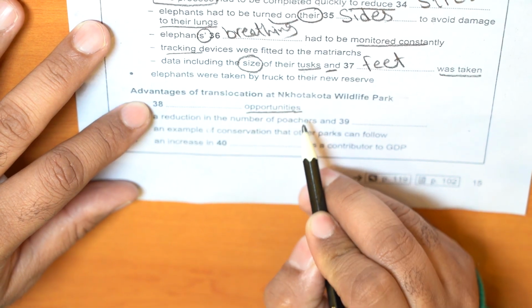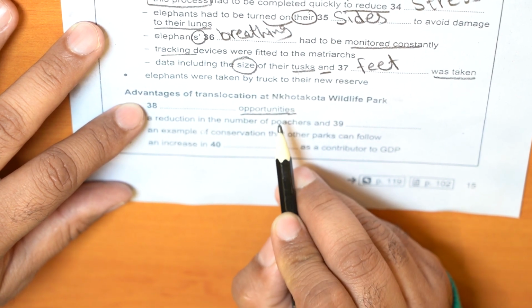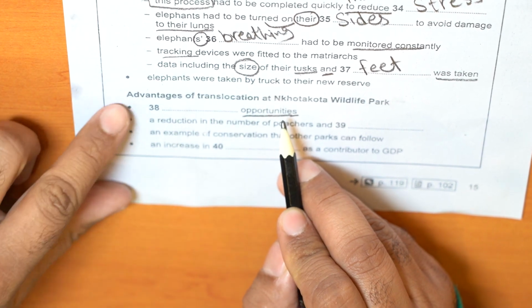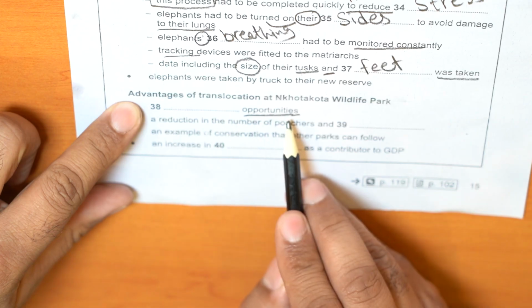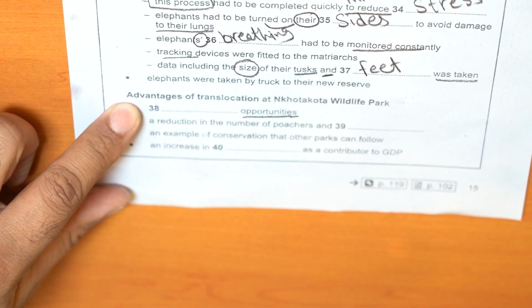And I have noticed this thing, for opportunities they commonly use the word prospects. For example, job prospects. Job prospects means job opportunities. Okay, now please listen and answer question number 38.